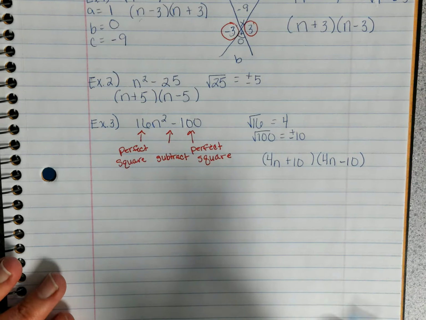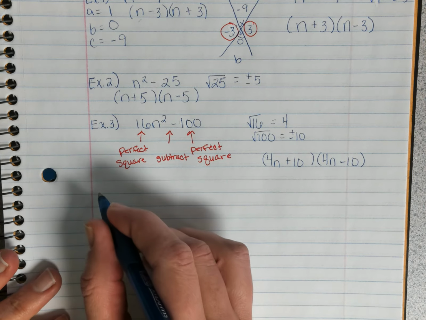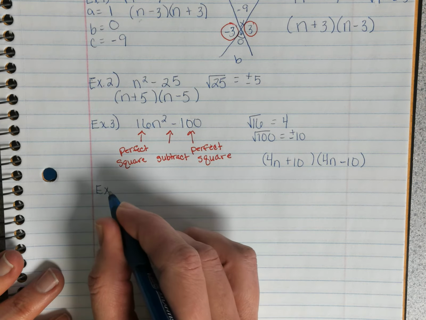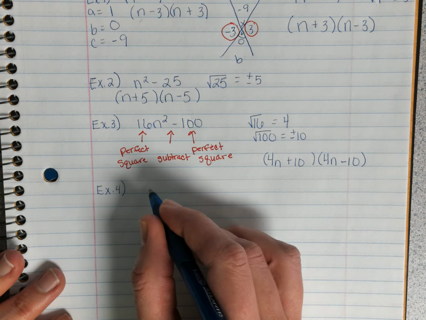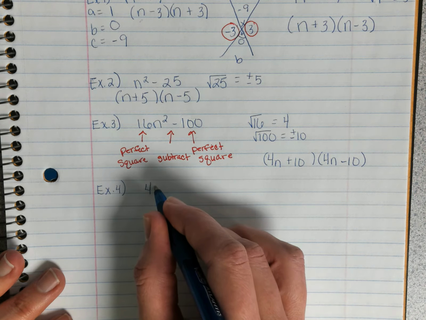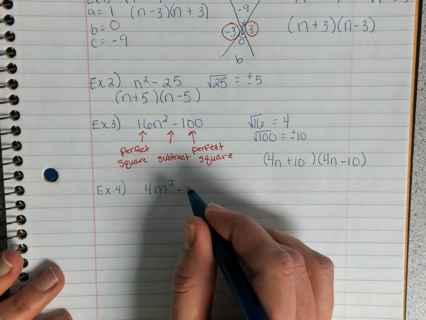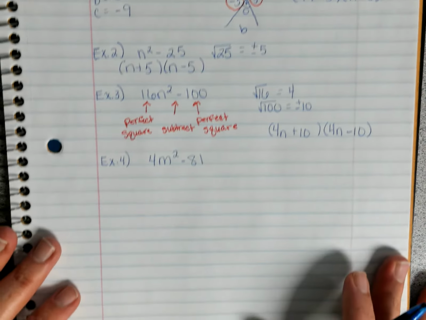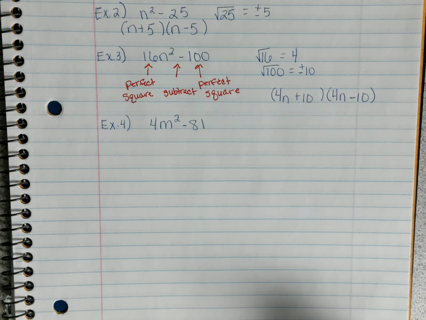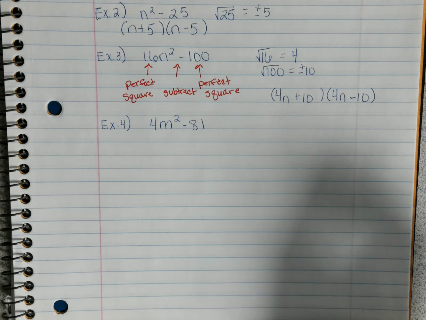Let's just try one more to make sure you guys have the hang of it. Let's do 4m squared minus 81. Go ahead and pause it, see if you guys can do it, and then unpause it and check for the answer.